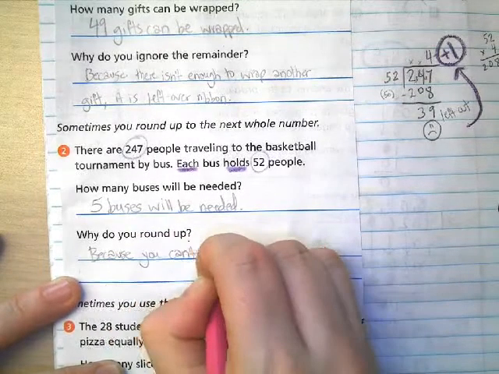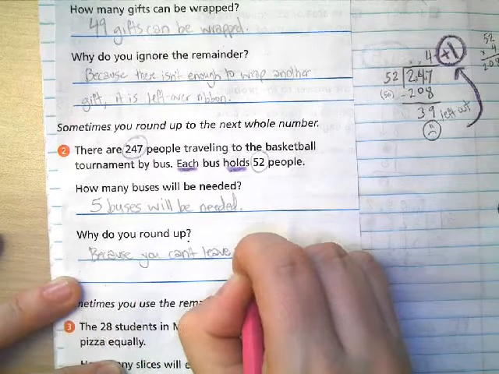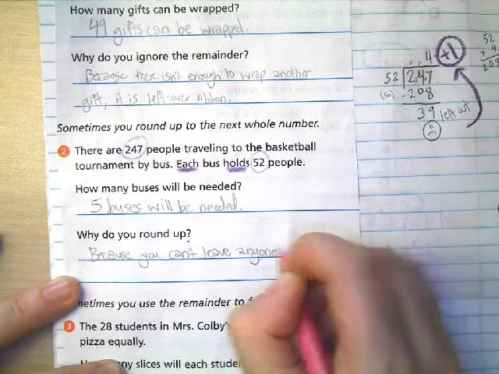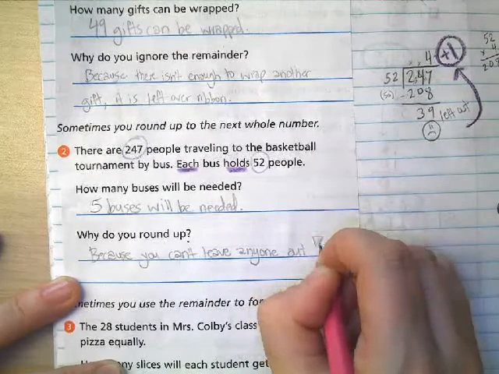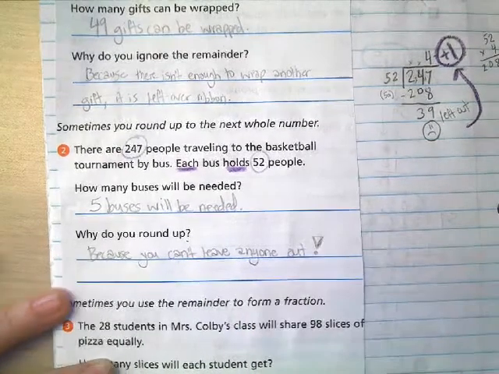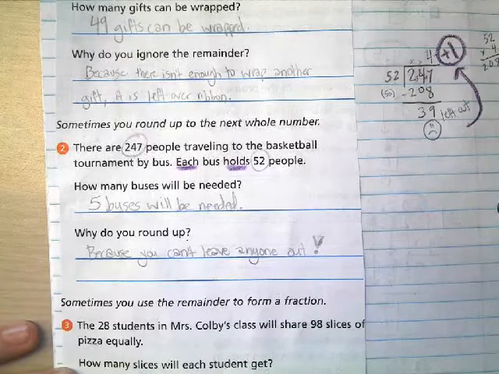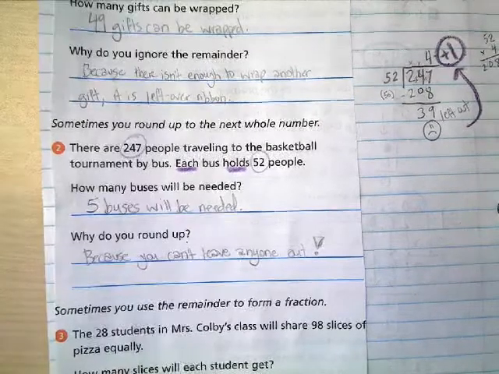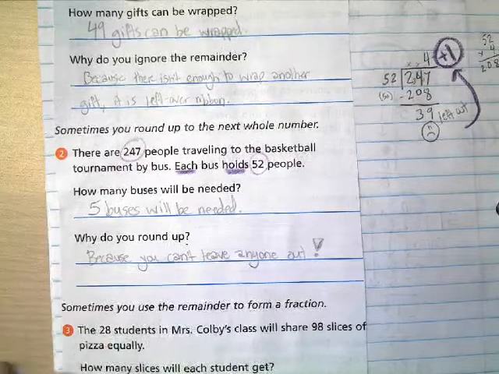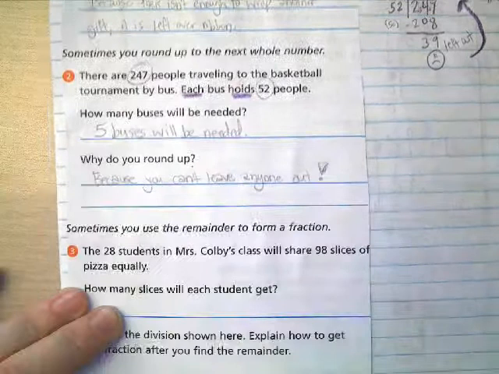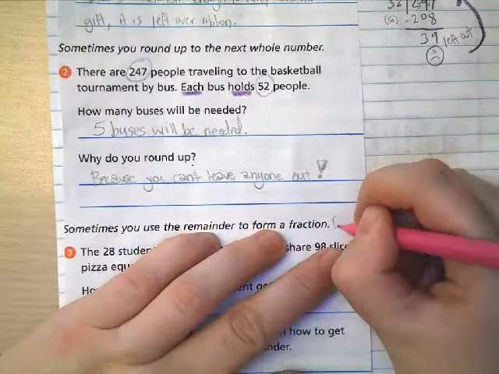Anyway, why do you round up? Because you can't leave anyone out, especially people playing in a basketball tournament. They'd be so mad. Because you can't leave anyone out.